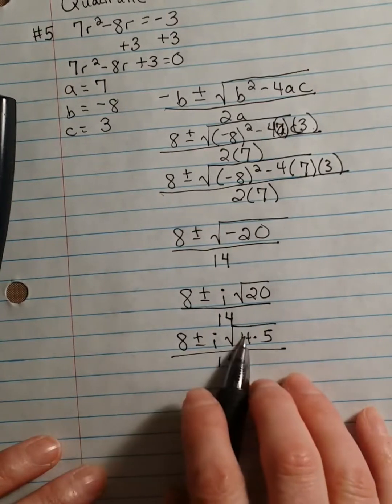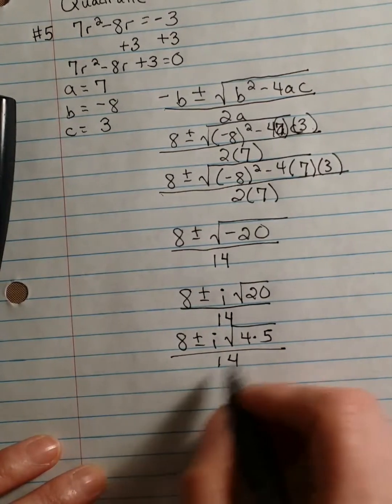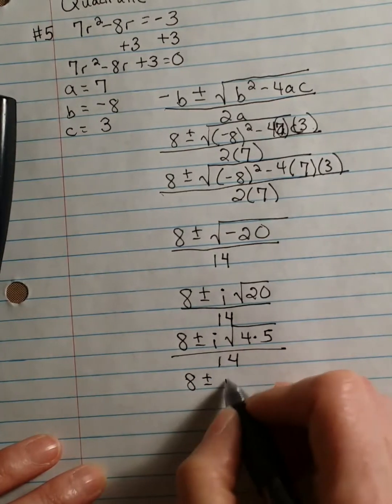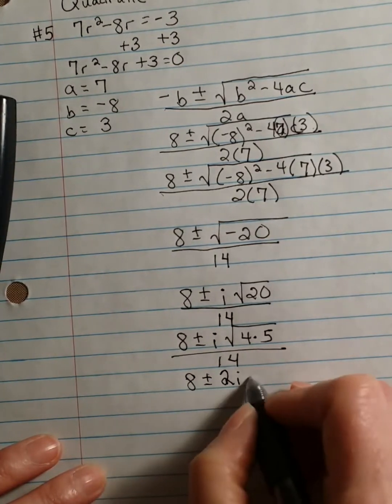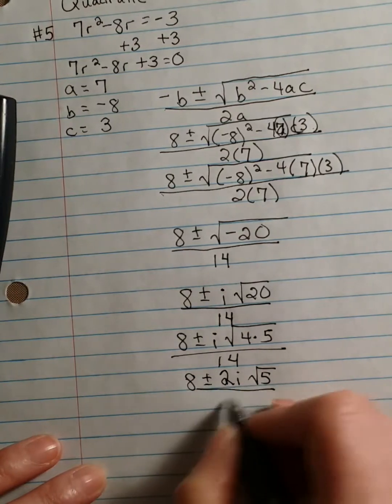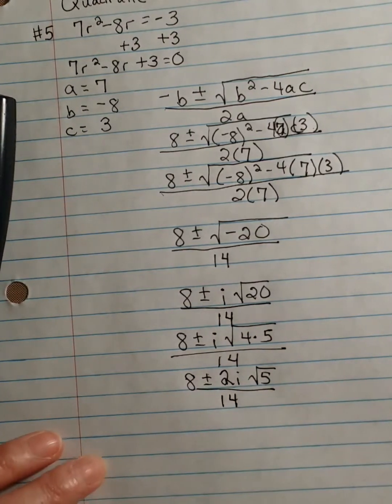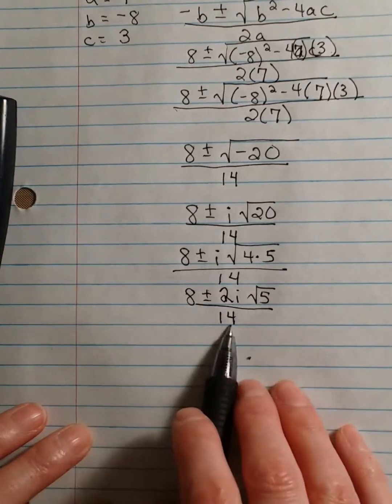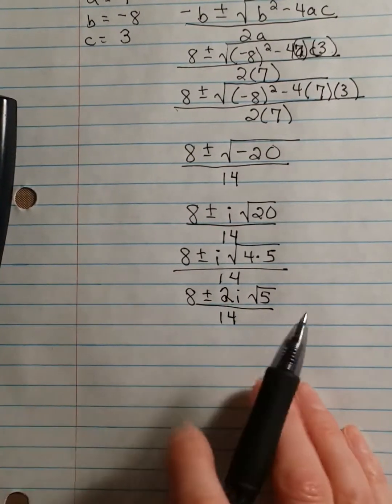And now the square root of 4 is 2. So that 4 is going to come out as the number 2. So I have 8 plus or minus 2I square root 5 divided by 14. And then you need to see, okay, does this reduce? Does 8 and 14 reduce? Does 2 over 14 reduce?